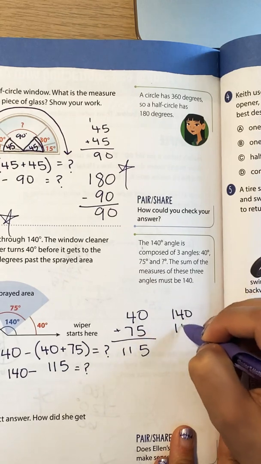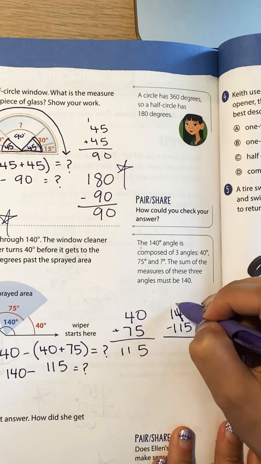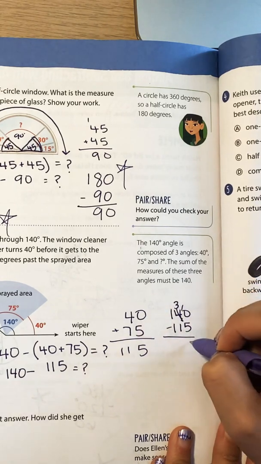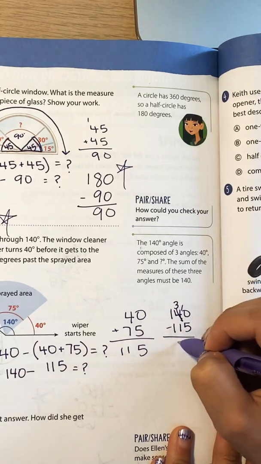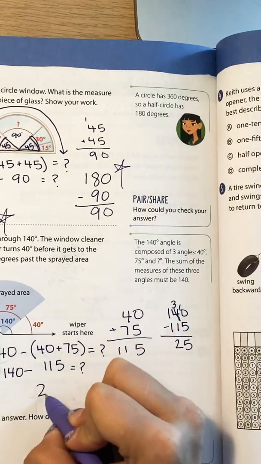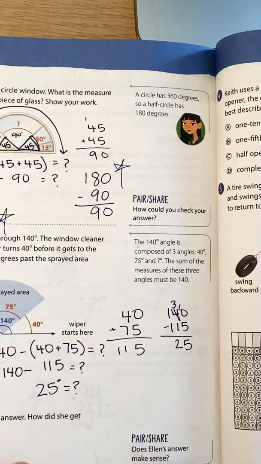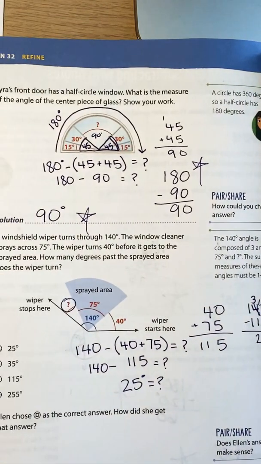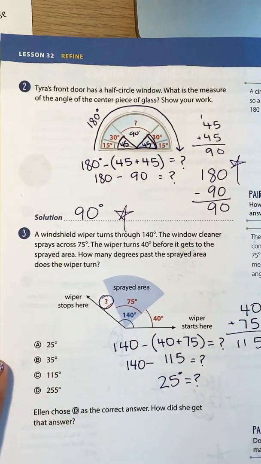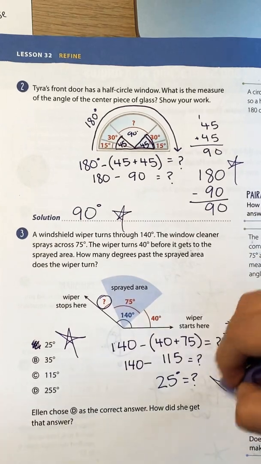140 minus 115. Can't do 0 minus 5. I regroup. That's a 3. That's a 10. 10 minus 5 is 5. 3 minus 1 is 2. 1 minus 1 is 0. So 25 degrees equals my unknown. Let's see, that would be option A. Give yourself a star for you got A. So give yourself a star for your work.